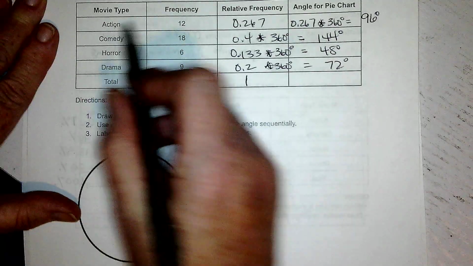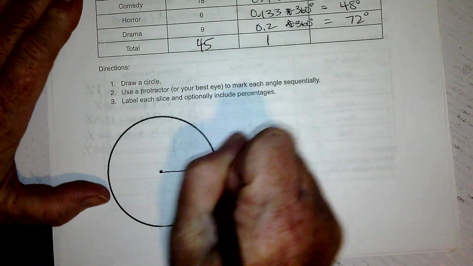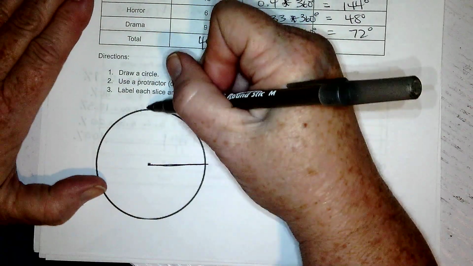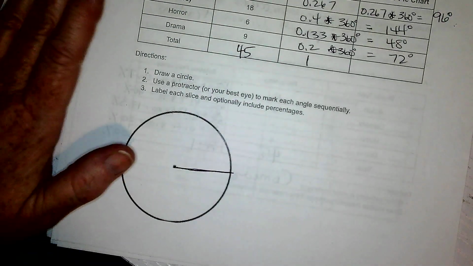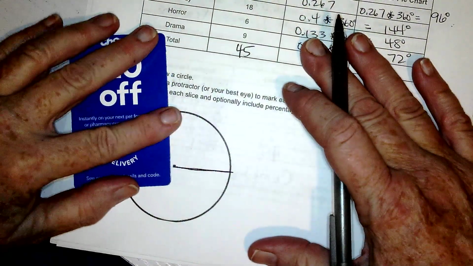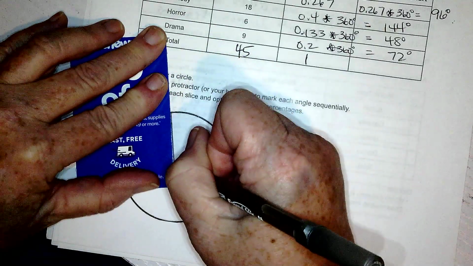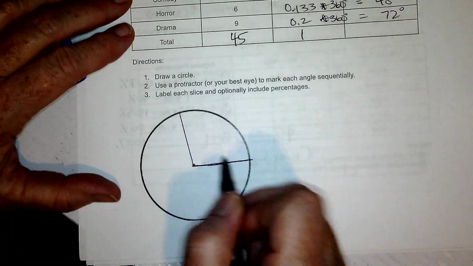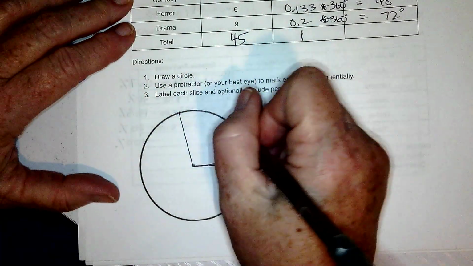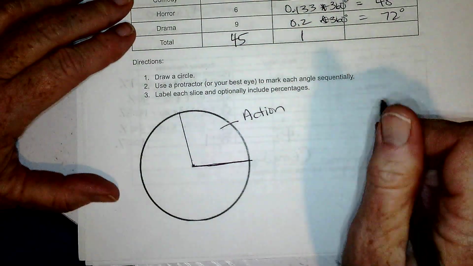All right, so I'm going to start with action. Action is 96 degrees. So I'm going to start by putting a straight line here as best I can. And if it was 90 degrees, it would be straight up, but it's not. It's slightly over, and I wished I had something flat. Oh, there we go. My little chewy discount. So that right there feels like 96 degrees because it's not exactly a right angle, just a smidge over. So there's my best eye. This is going to be a representation of action. And action is 26.7%.